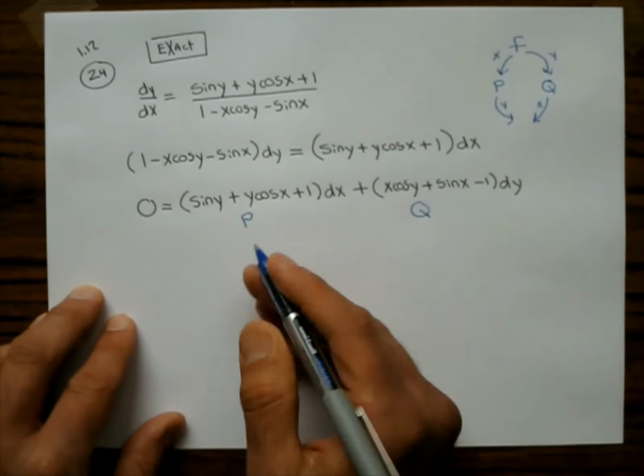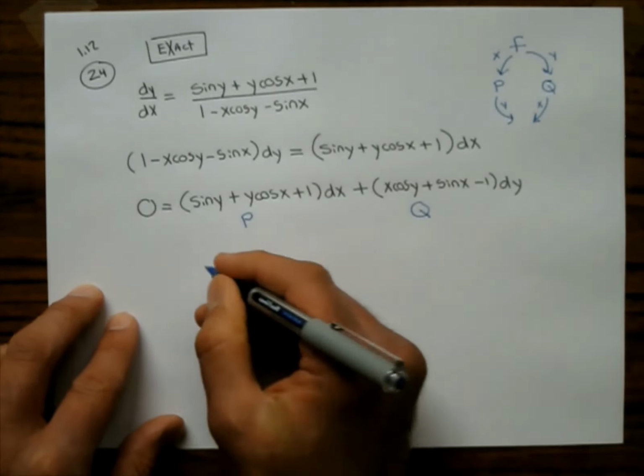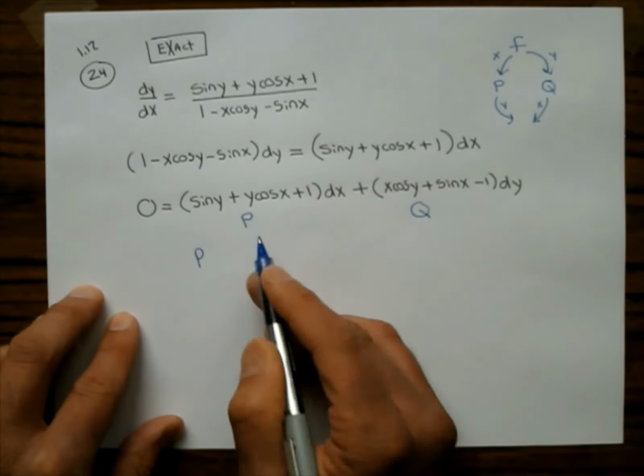So if they're saying, is this an exact differential equation, you would take the derivative of this with respect to y.